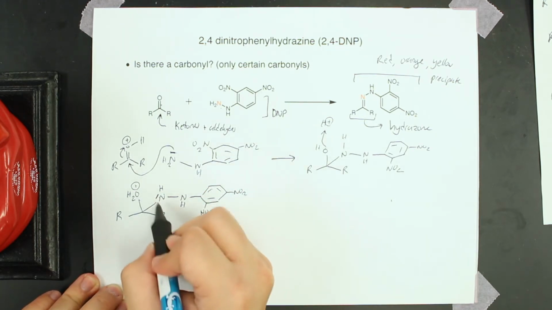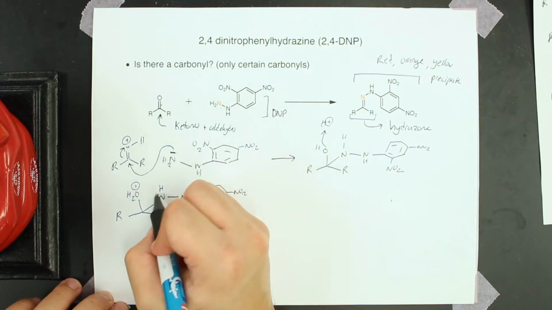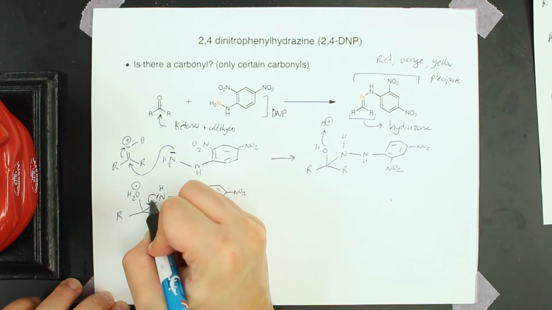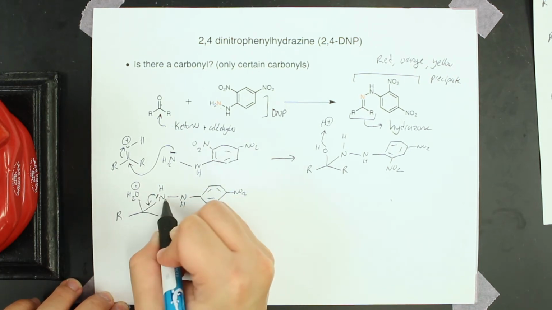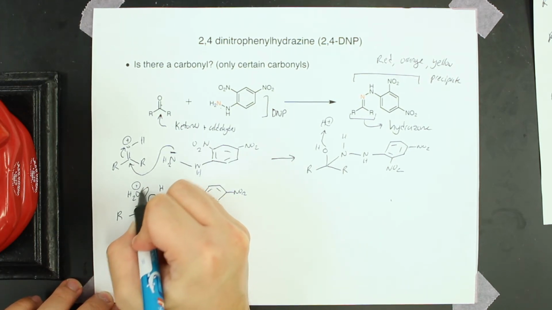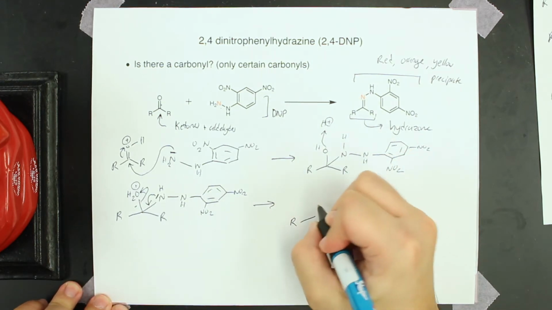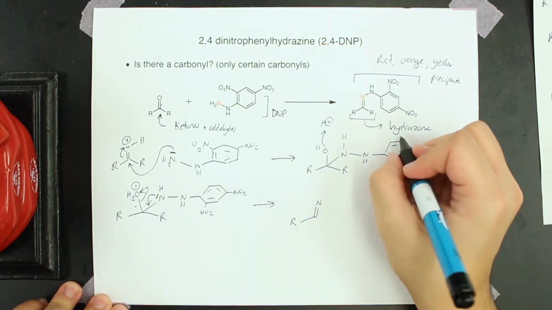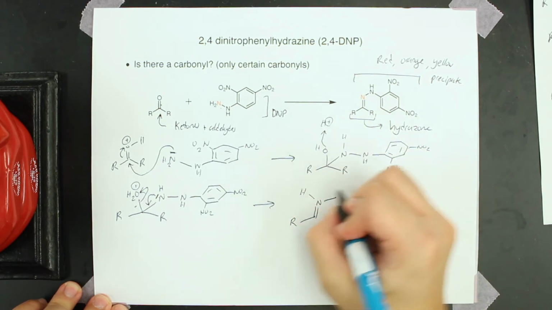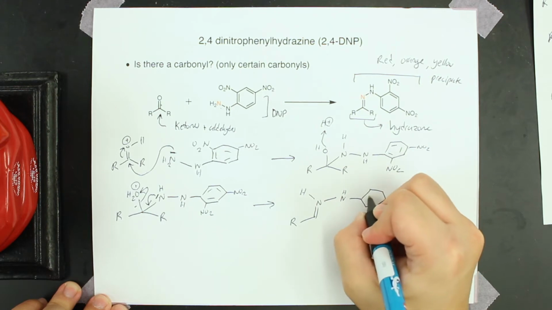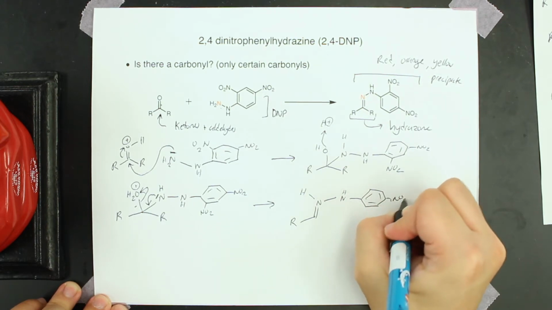Now this step is the punchline of this mechanism, if you will. Now this is a good leaving group, and we have a lone pair here. So this lone pair can come down, form a pi bond, a double bond between carbon and nitrogen, and it will kick off the water. So the water will leave. Good leaving group. The resulting species will resemble our hydrazone. So here we go. Double bonds, nitro group.